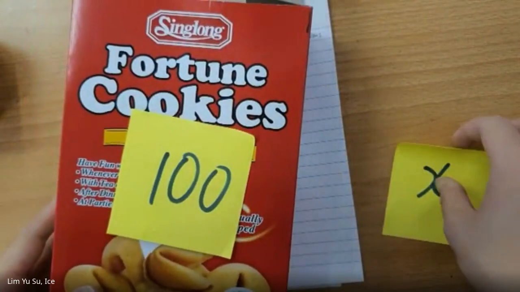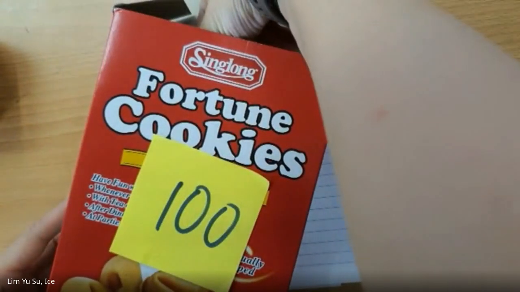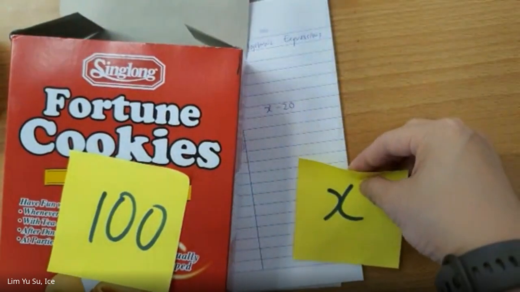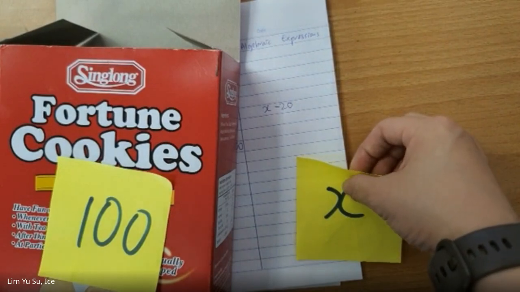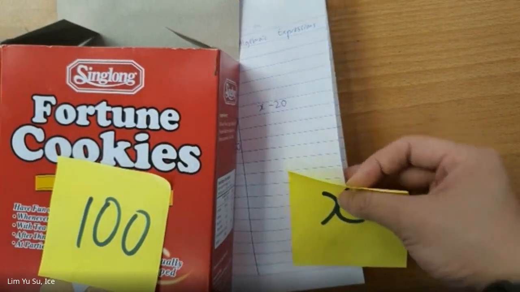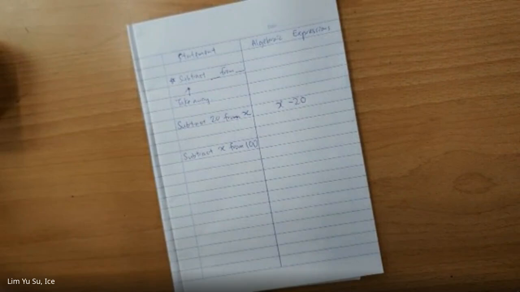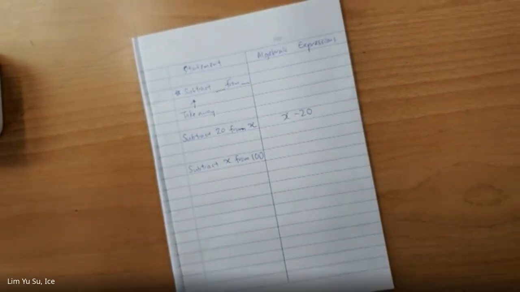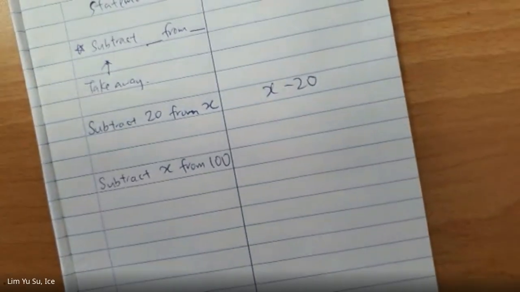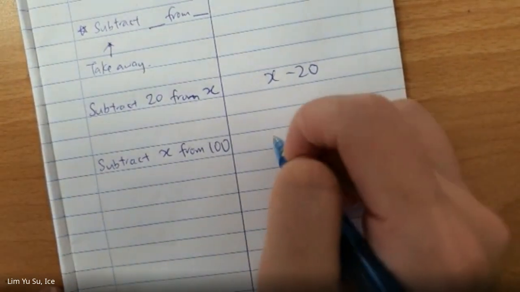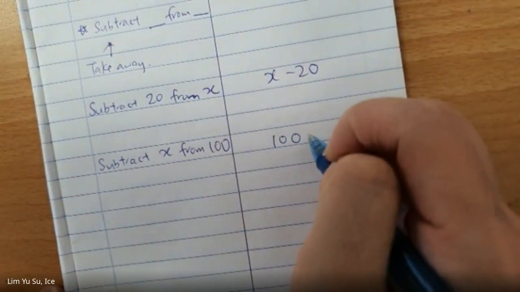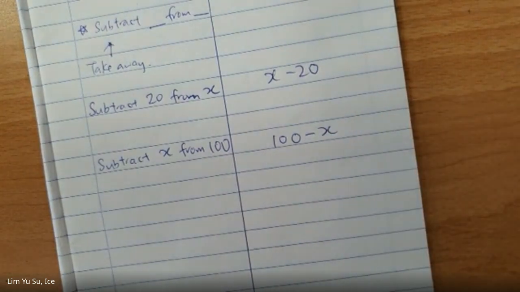I take away x number of cookies, which can be any number represented by x. Is that okay? So the expression should be 100 minus x. Can you understand it better now?